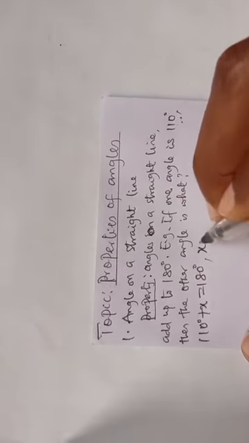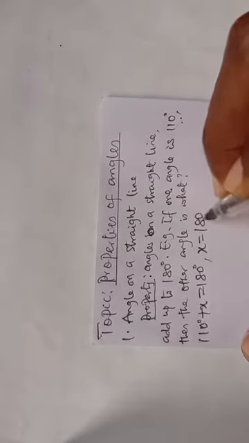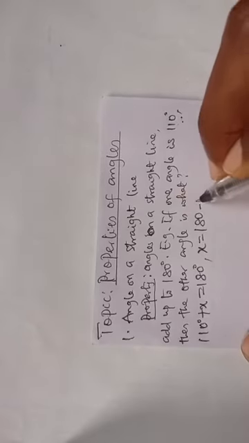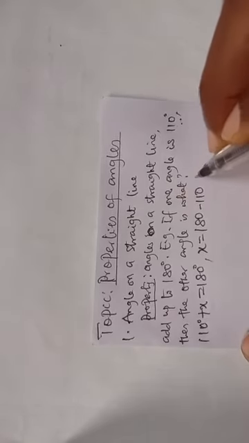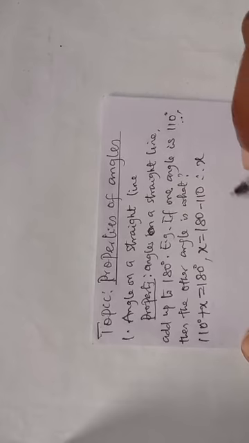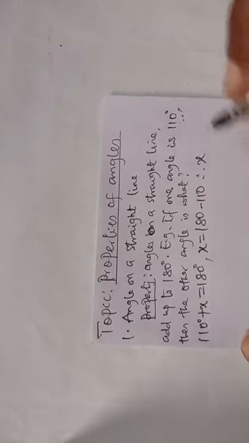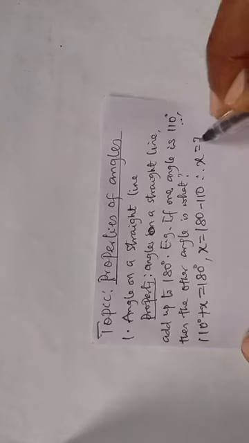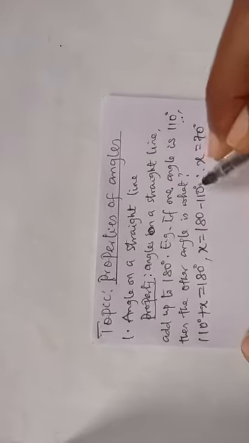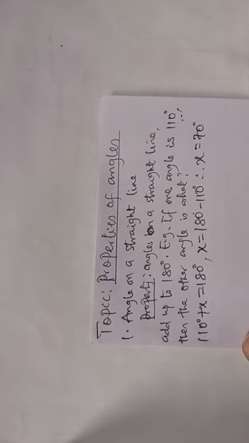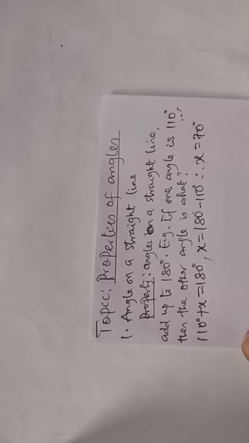We have that x is equal to 180 minus 110. Therefore x, if you remove 110 from 180, is 70 degrees. This is one way to illustrate the property of angles on a straight line.